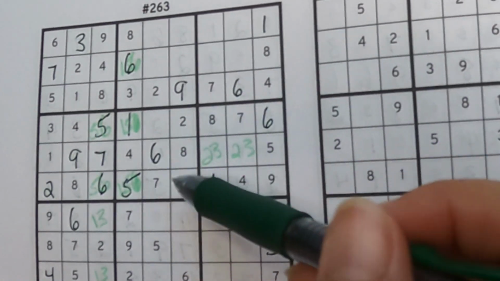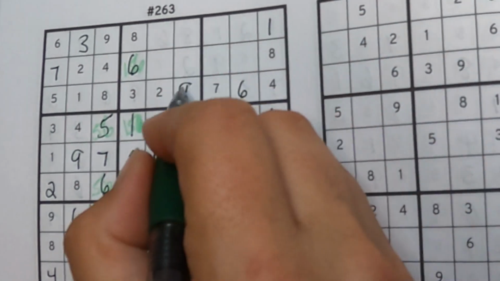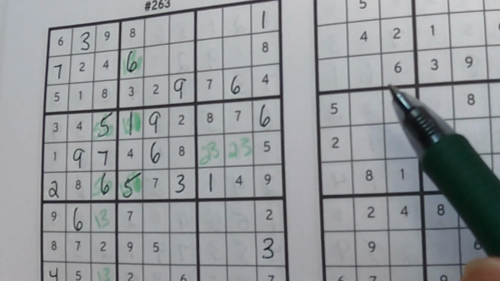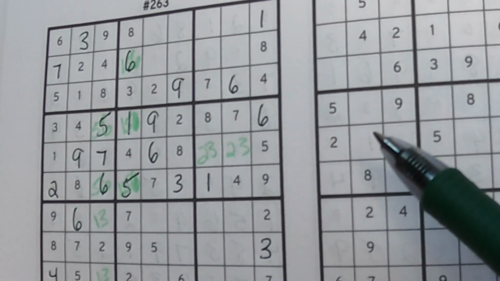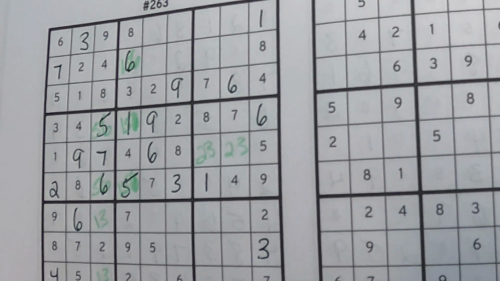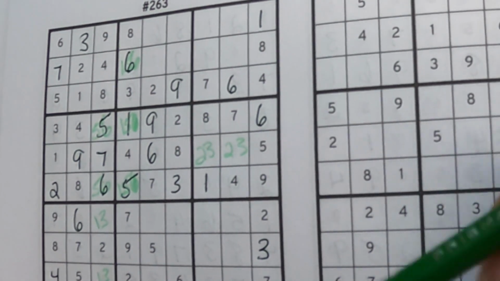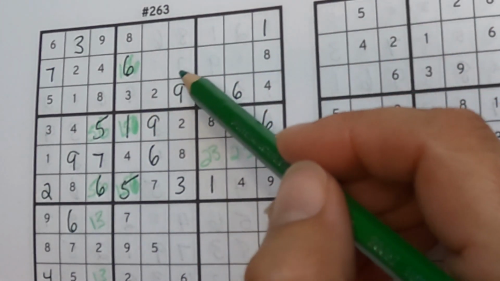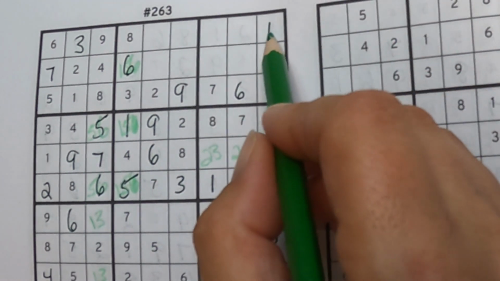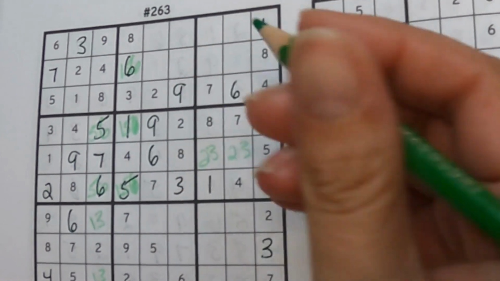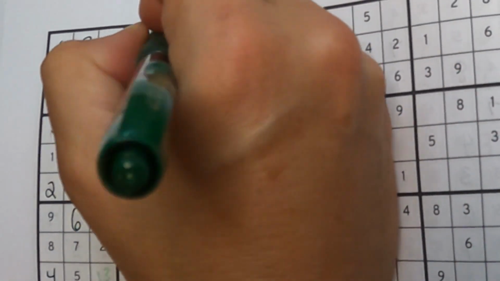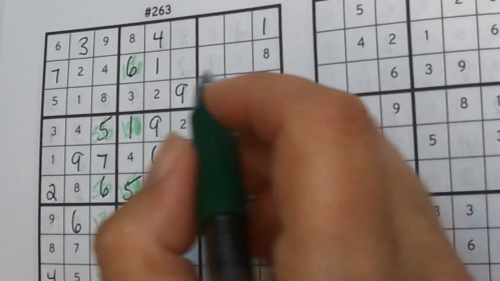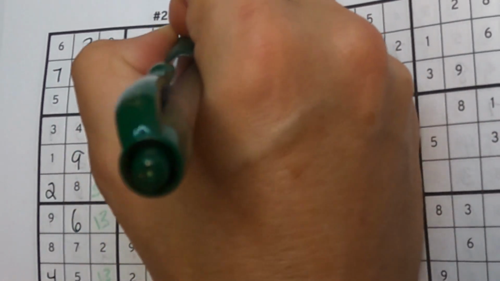For this box now, looks like we're missing 3 and 9. We've got a 9 here, so 3, 9. If we look at this box, we're missing 1, 4, 5, and 7. We've got a 1 here, and 5 and 7 here. So this is our 4. And again, that 5 and 7 means this is our 1. This 7 makes this our 5, 7.